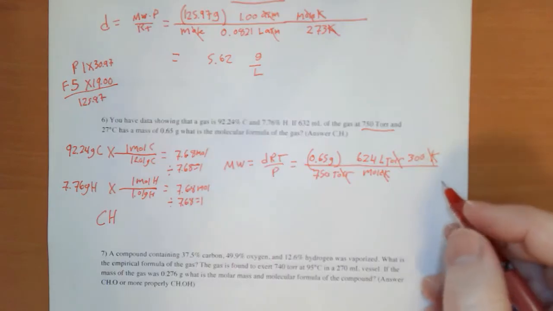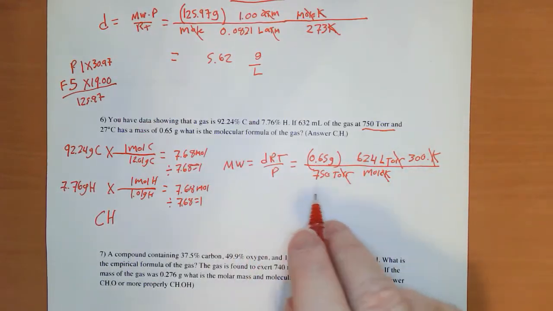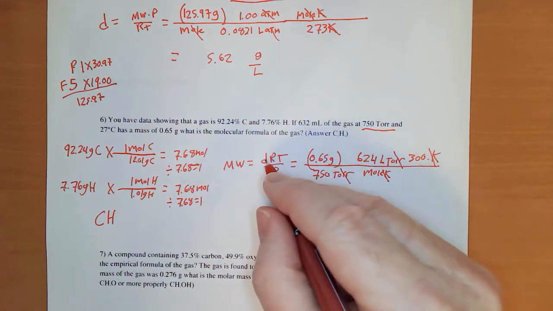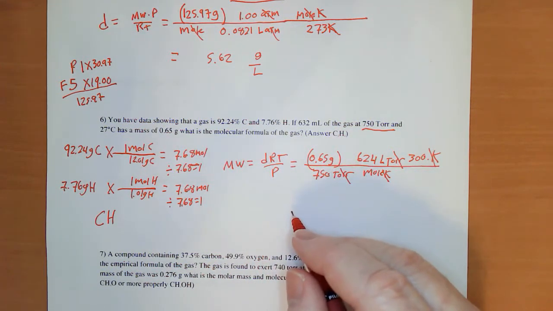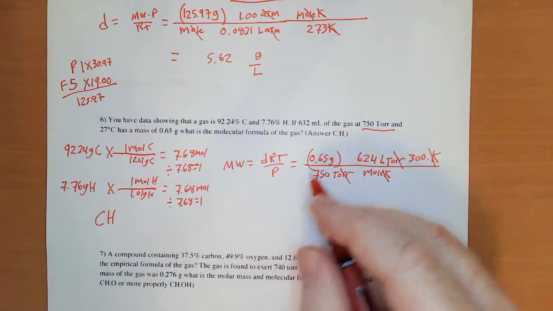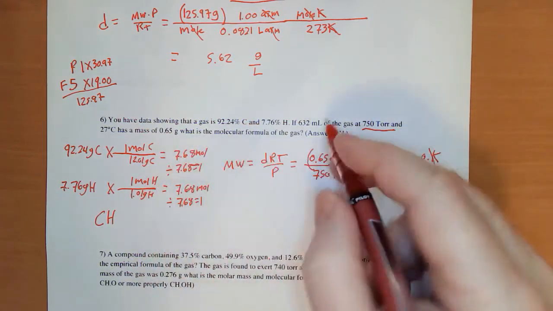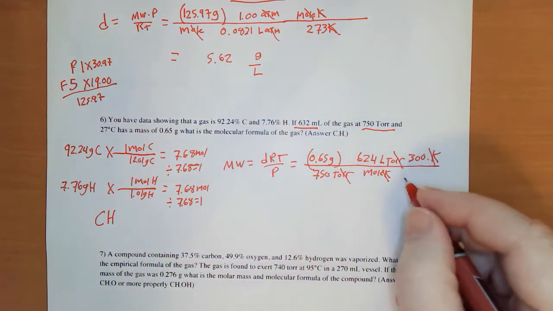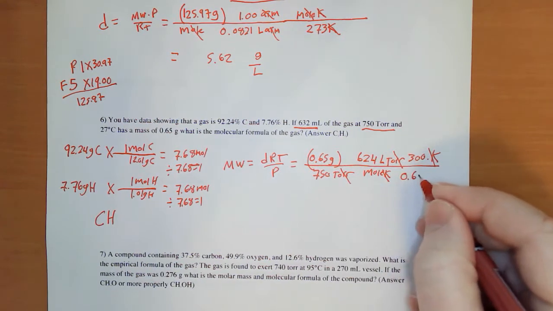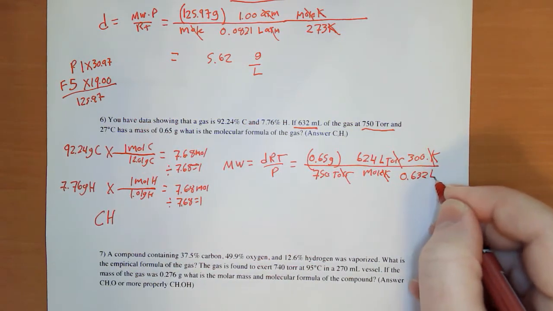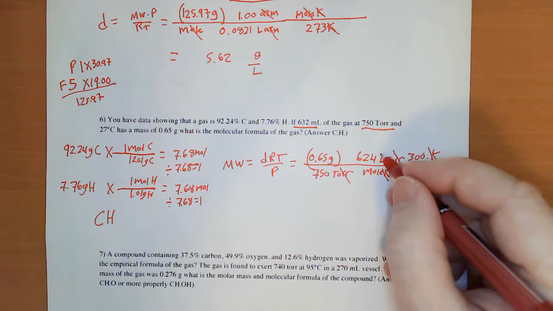Okay. And now, oh, you know what I didn't get in? I didn't get in volume. Density is mass over volume. Okay, so let's look at this. 632 milliliters, 0.632 liters. That's why I love units.